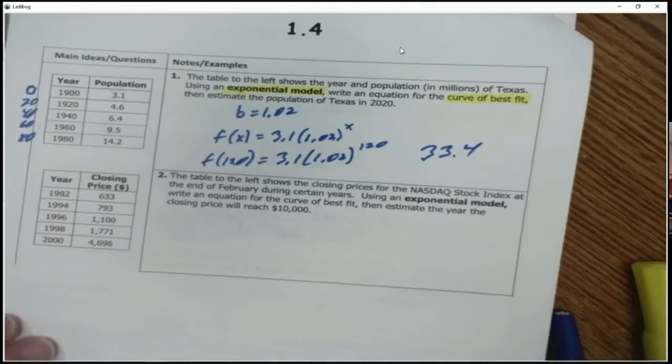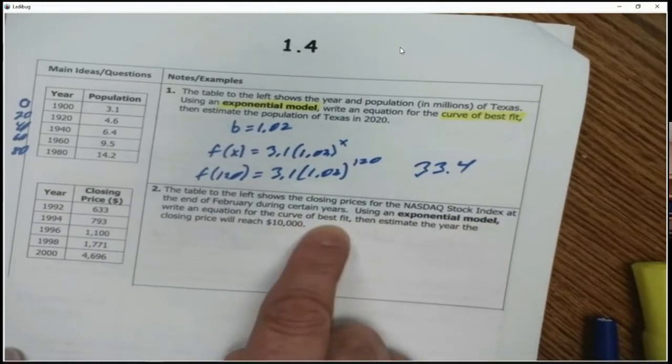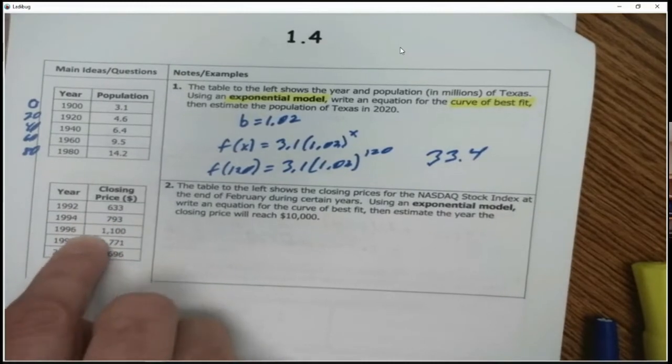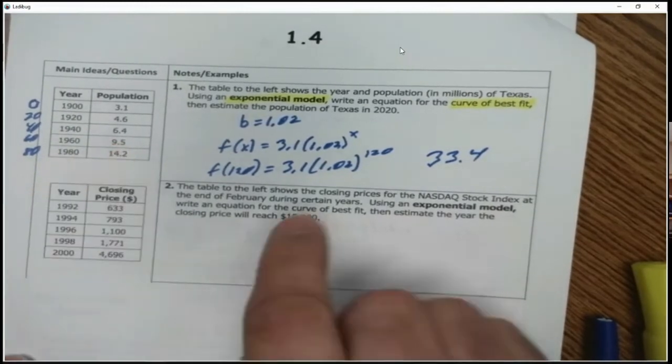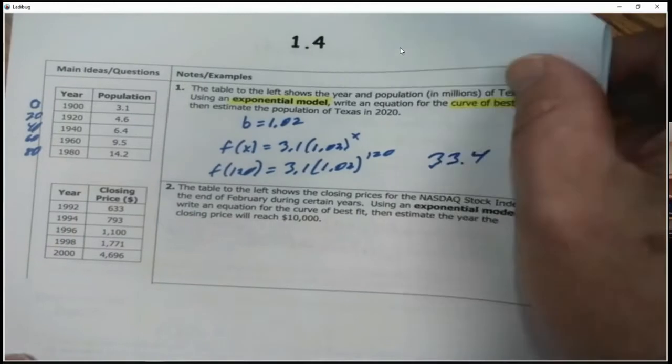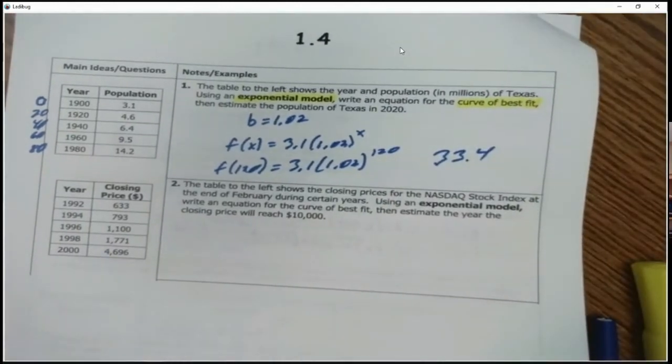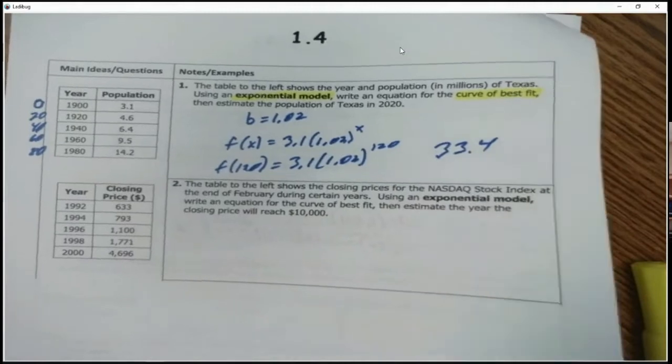Let's move on. This is another one, so you can try that one. It does the same thing, exponential model, curve of best fit. So you go back to Desmos, do the same thing, except enter in this information instead of this information, and see if you can do it. All right, so that's another practice problem for you. If you can't do that, get with me. You need to be able to do this.